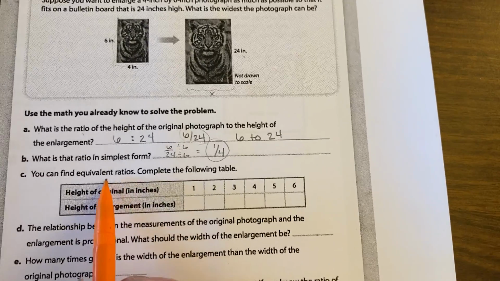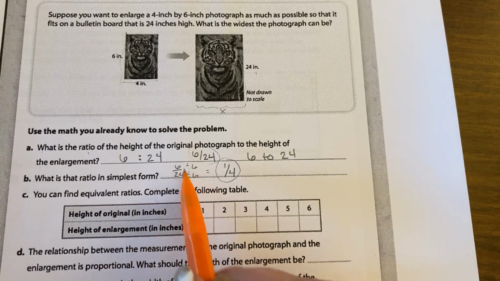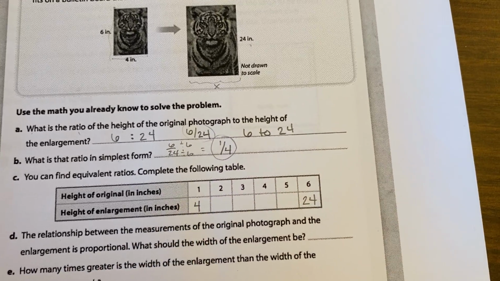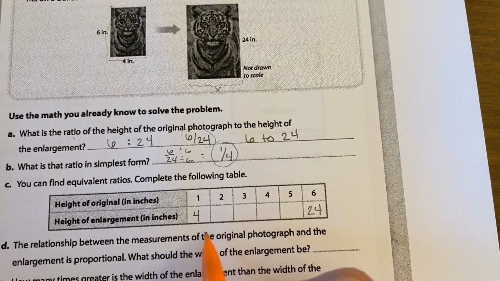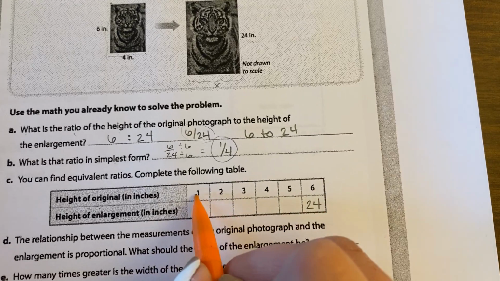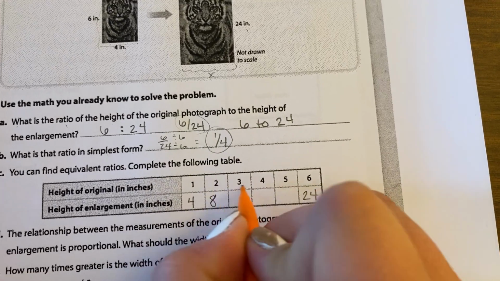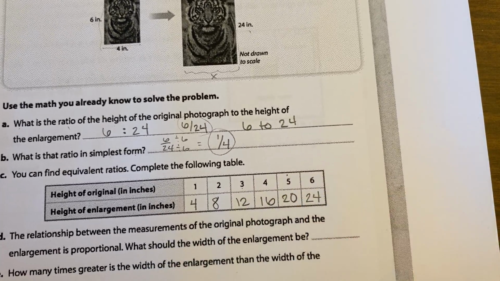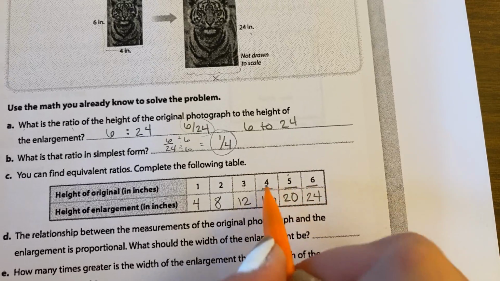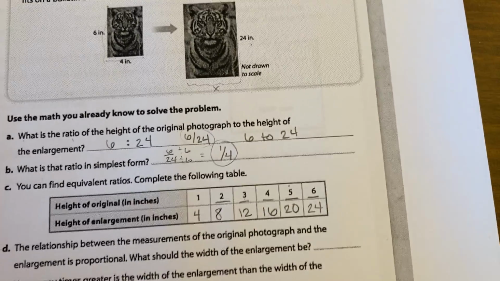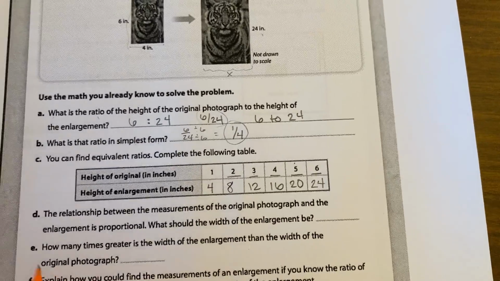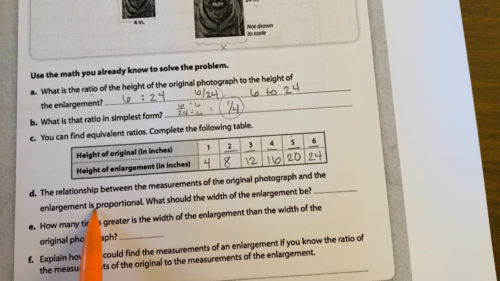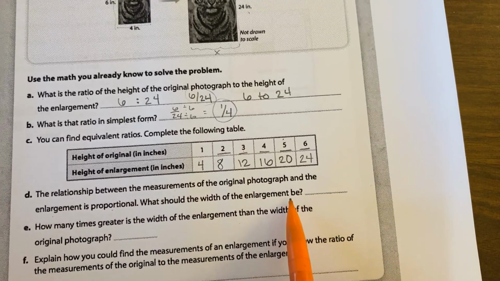Now we're going to find equivalent ratios. That means they're the same thing. So 6 over 24 is equivalent to 1 over 4. We can find these other equivalent ratios by finding, let's see, this is 6 times 4 and 1 times 4. Let's do 2 times 4, 3 times 4, 4 times 4, and 5 times 4. If you reduced any of these fractions, they would all reduce to 1/4, so they're all equivalent. So the relationship between the measurements of the original photograph and enlargement are proportional.